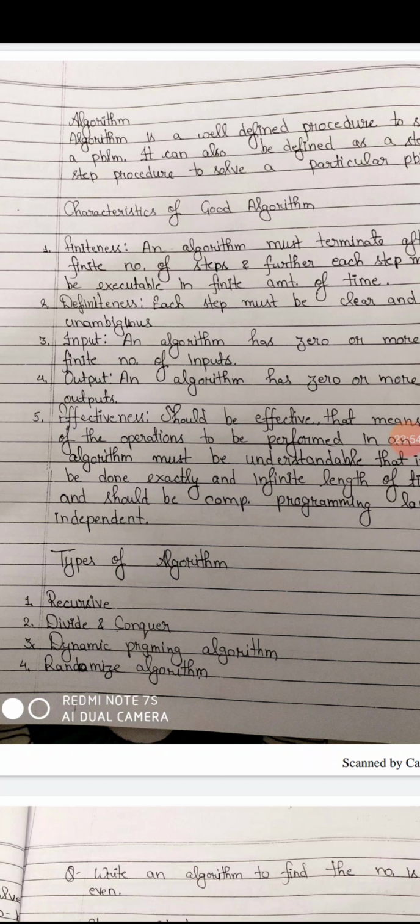The second type is the divide and conquer algorithm. Now, what is divide and conquer? Conquer means solving a problem, and dividing is dividing a problem. Suppose we are given a large problem, the solution of which is not possible, or is very complex.